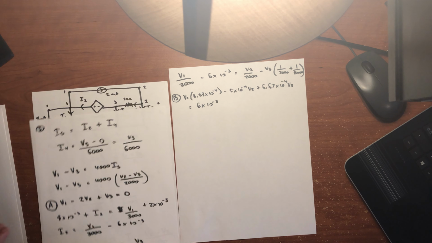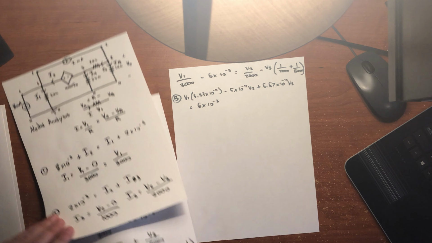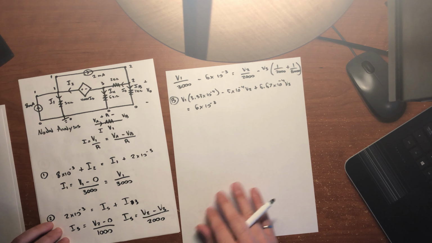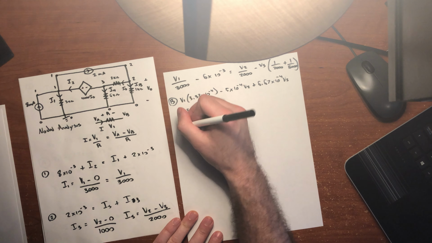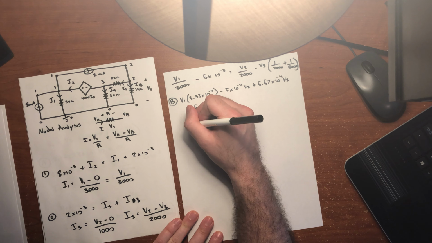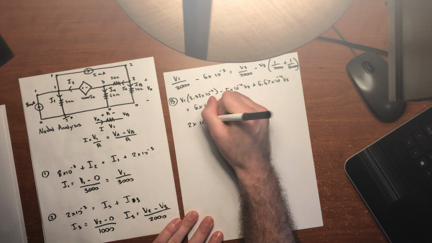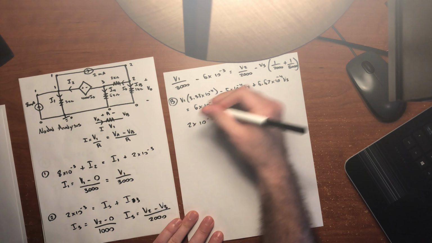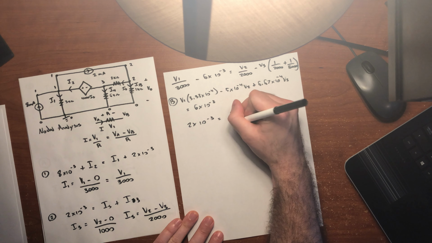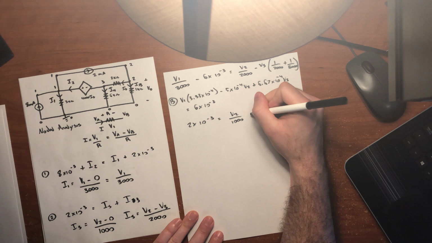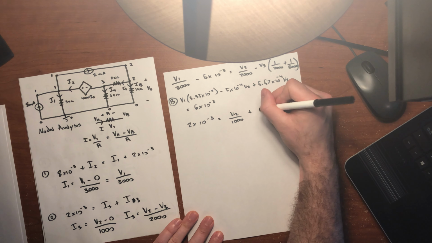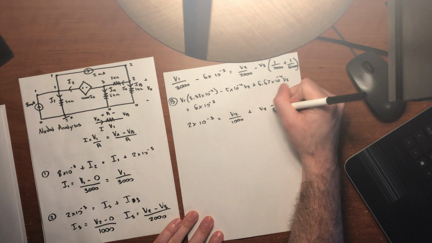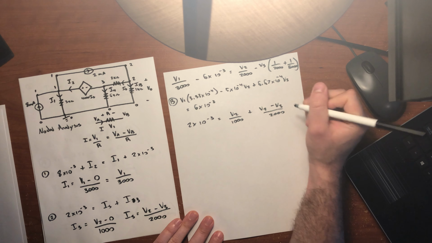So let's look back at node 2. Node 2, we could simplify even further. We could say 2 times 10 to the negative 3 equals IS, which is V2 over 1000, I3, plus IS, which is V2 minus V3 over 2000.